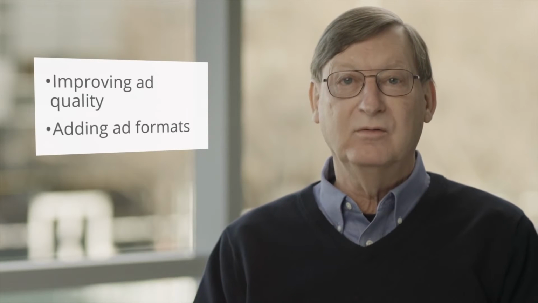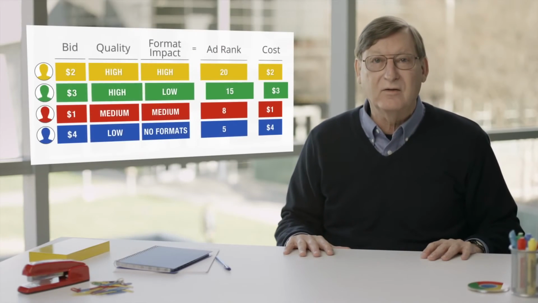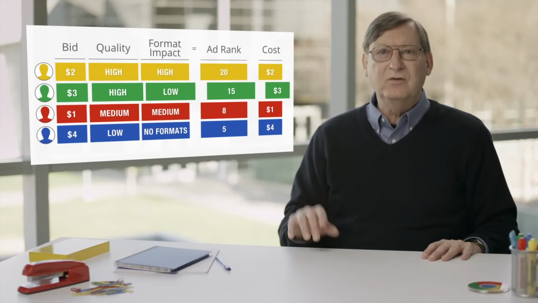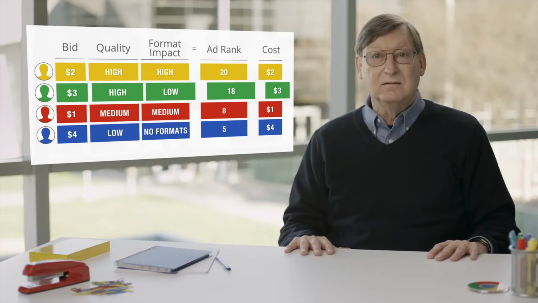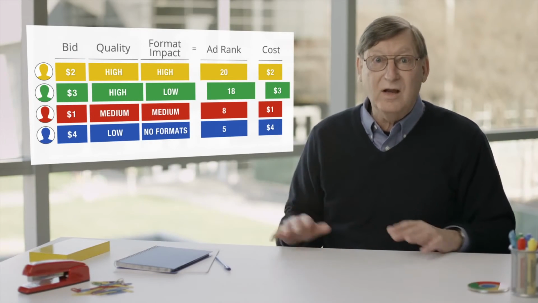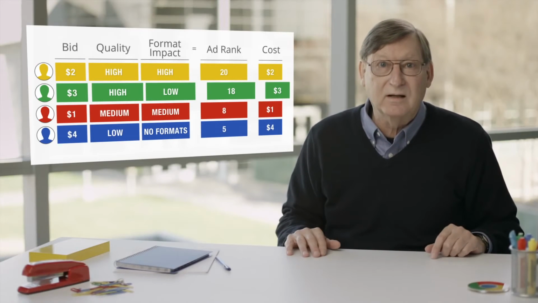All right, let's talk about how advertisers can influence their cost per click and ranking in the auction. By improving your quality or adding ad formats, you can potentially improve your ad position. You could also end up paying a lower cost per click. So let's take a look at the advertiser in position 2. Suppose she improves her ad on the landing page. Now her ad rank goes up to 18. Her position here doesn't change, but what happens to how much she pays per click?